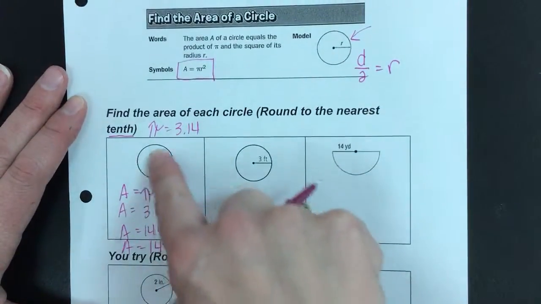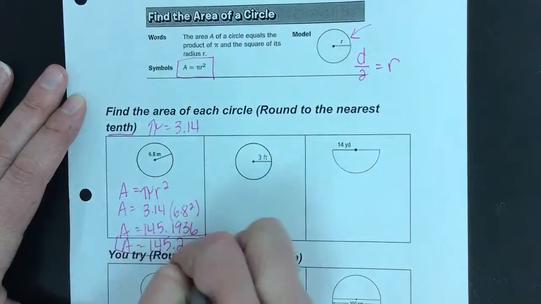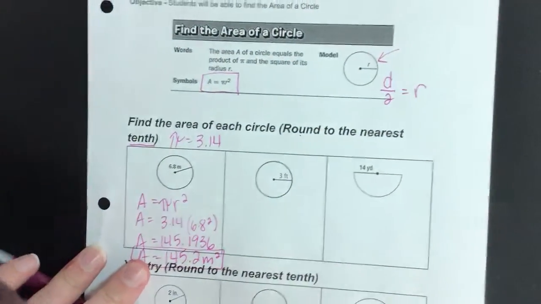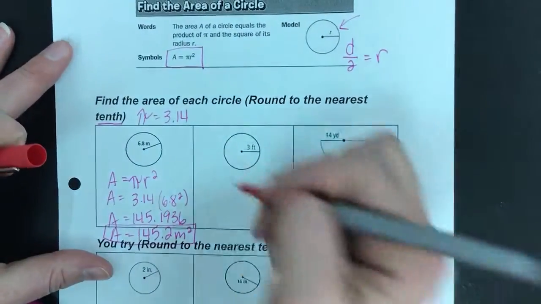This is how much space is in this entire circle. So these are going to be square meters inside the circle. All right, this next one I want you to give a try on your own, so be sure you pause the video.